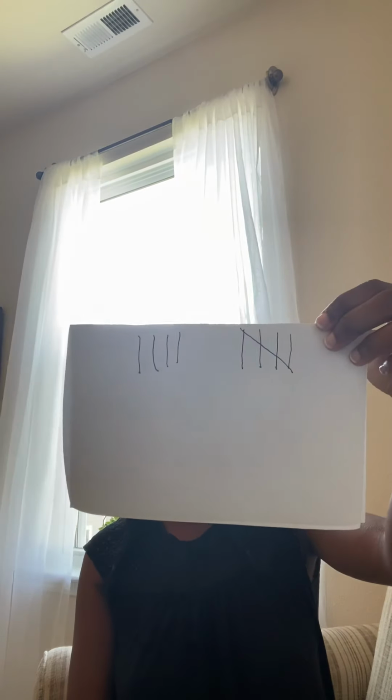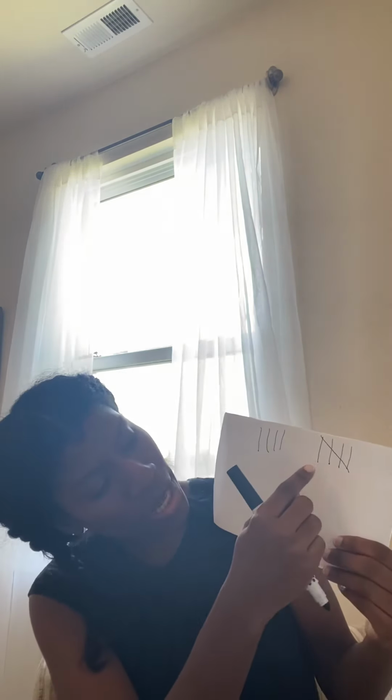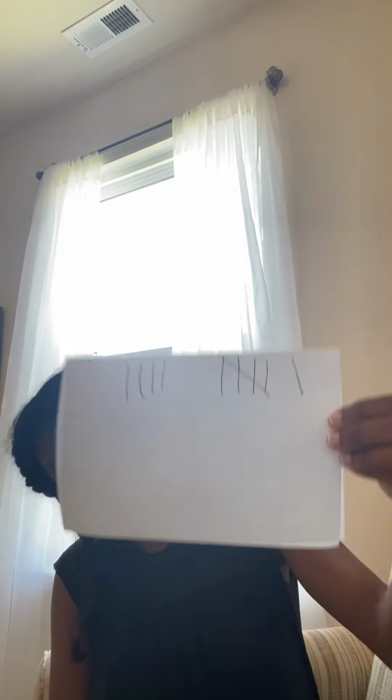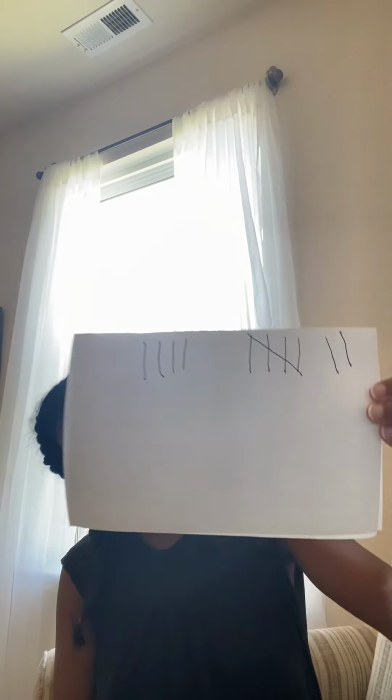And remember, we're counting to 6. So let's just double check, make sure we have our 5. 1, 2, 3, 4, 5. And I'm going to add one more tally mark to make 6. Then you start over. And then if you found 7, you would add another one, just like that. So tally marks are lines that we use to help us count. Just like we use our fingers to help us count, you can use tally marks.